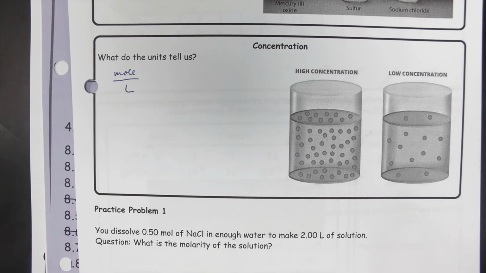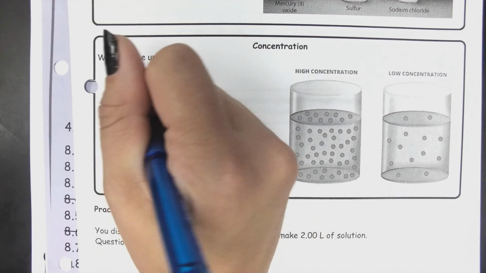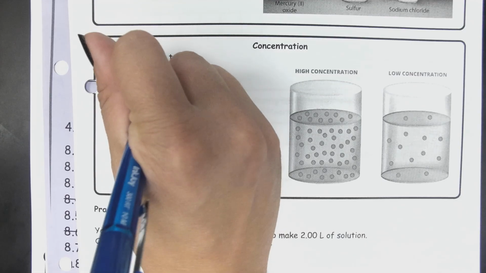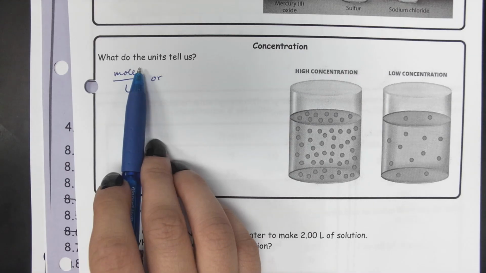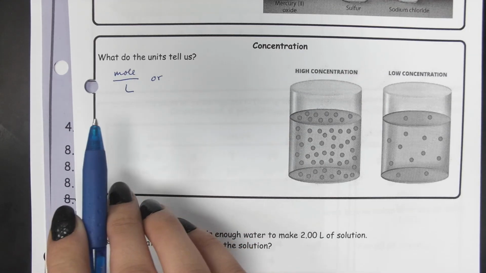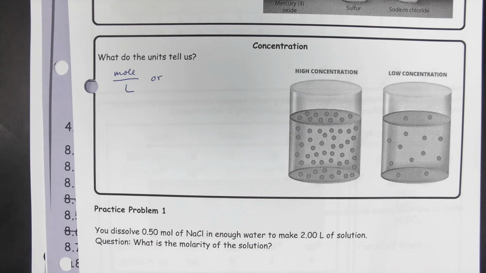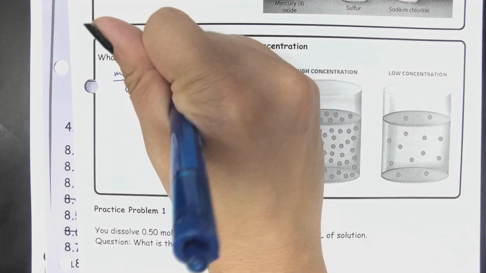Now, I haven't counted these up, obviously. This one looks even less than 2. But that's what concentration is. It's the amount of moles per liter. Now, this equation for concentration is also in your reference. I'm going to show you that in just a moment. But often, I'd say the vast majority of the time, they take this moles per liter and they call it molarity. Capital M.